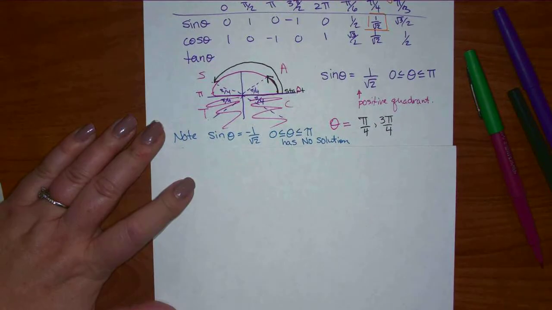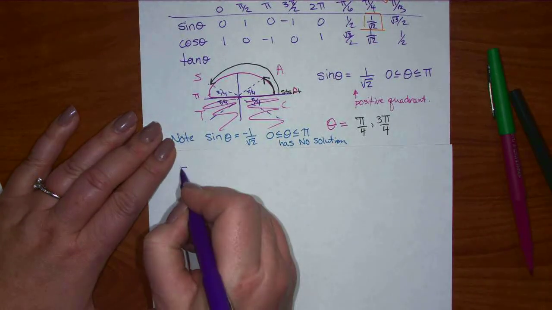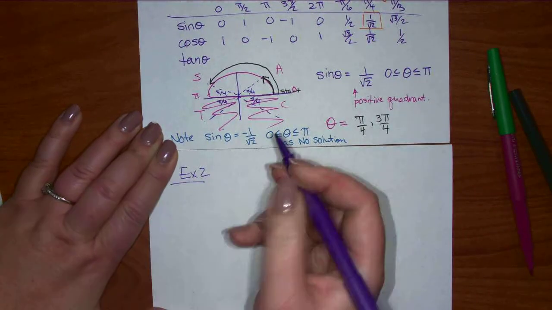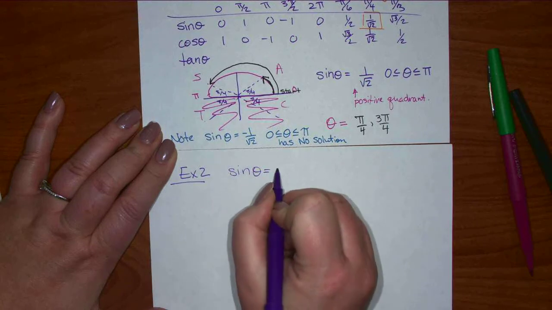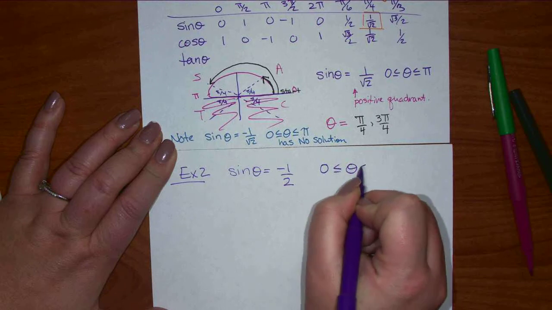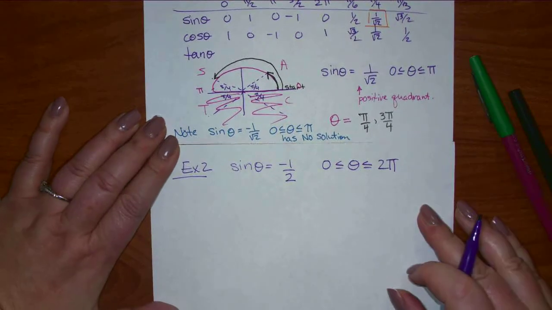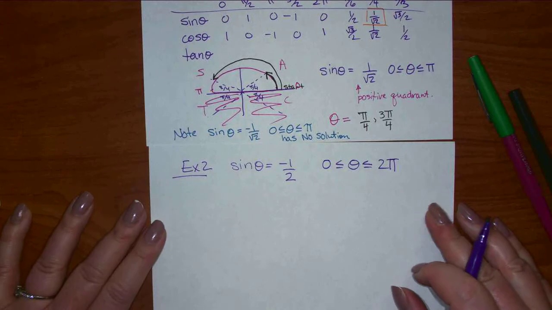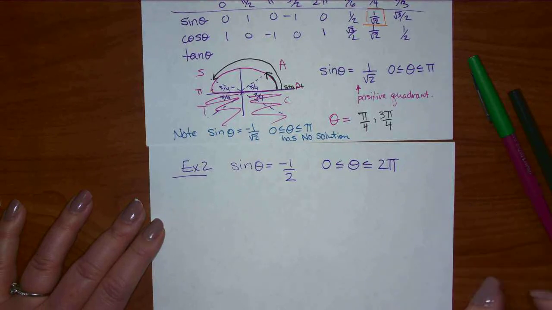We've got our table there. All right, so this one. So what's our first question? We need to know what the reference angle is.